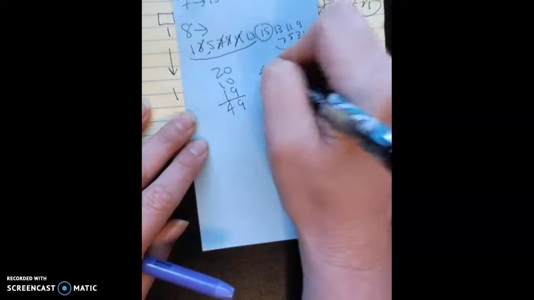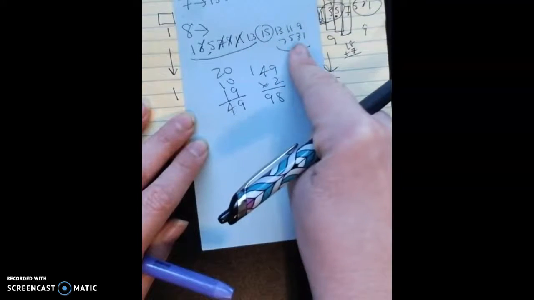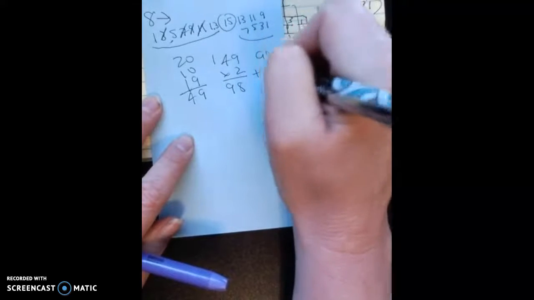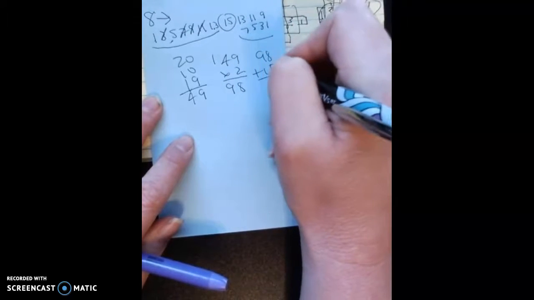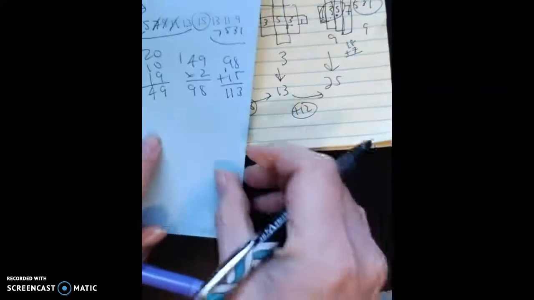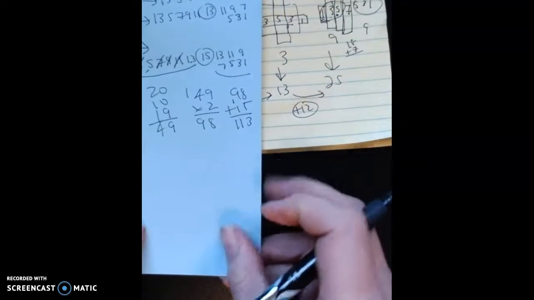And I'm going to double that because I have 2 sets of that. And then the last thing I'm going to do is add the 15 in the middle. So 98 plus 15, 8 plus 5 is 13, bring over my 1, so 113. So I'm feeling good because both answers agree, which is super, super helpful and makes me happy.